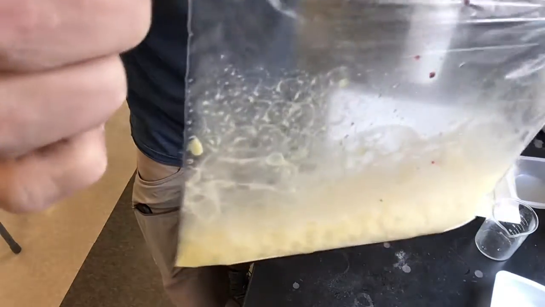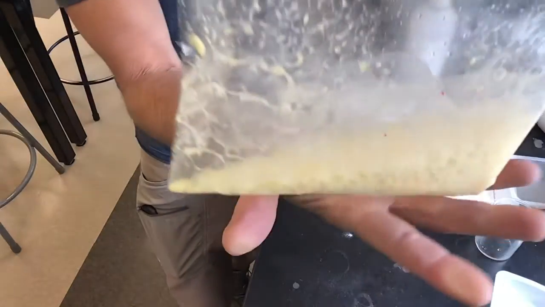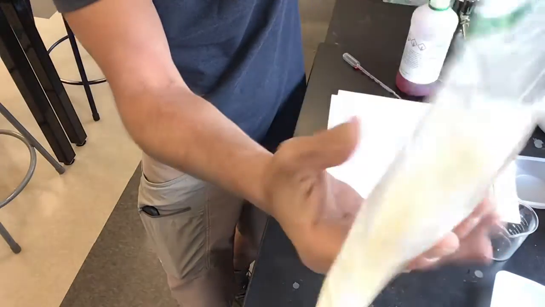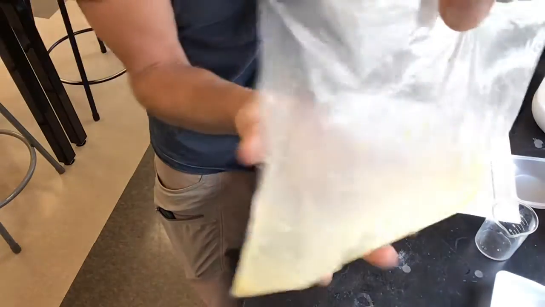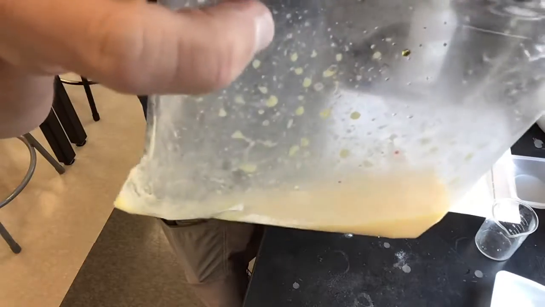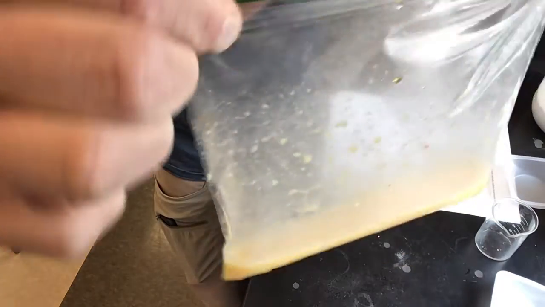Go ahead and make observations. I'm shaking up the bag. You probably noticed that the red indicator solution went yellow. You probably also noticed the fizzing, and that fizzing means that there's a formation of gas.